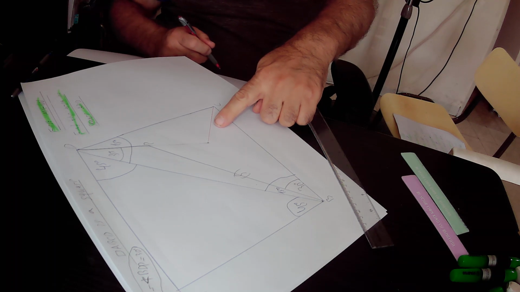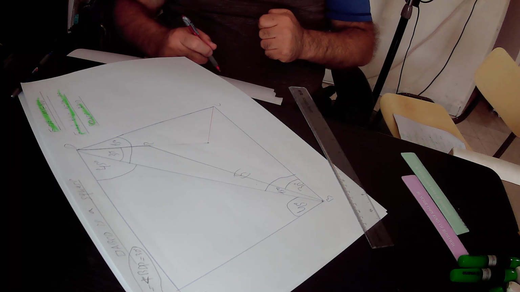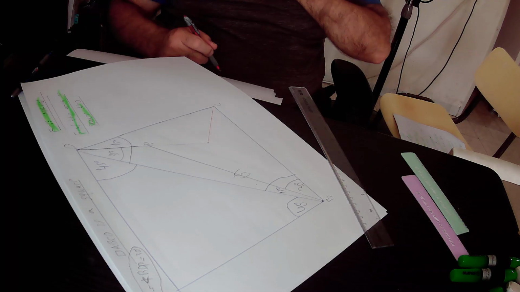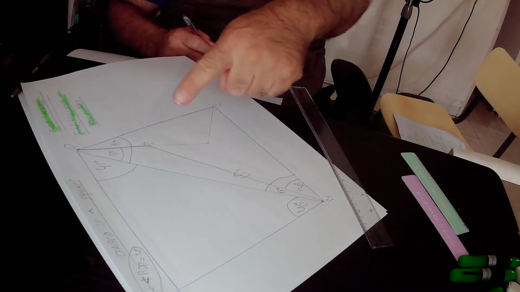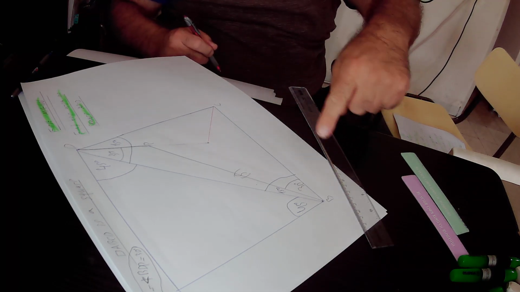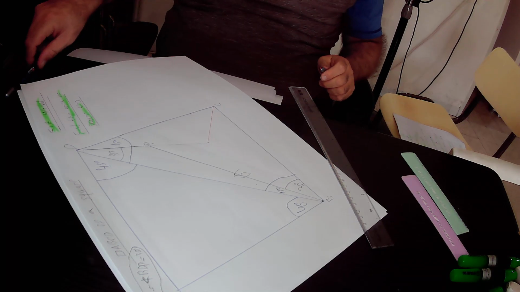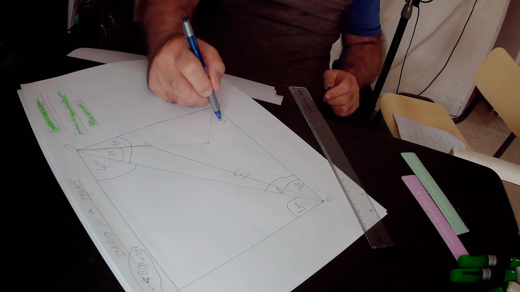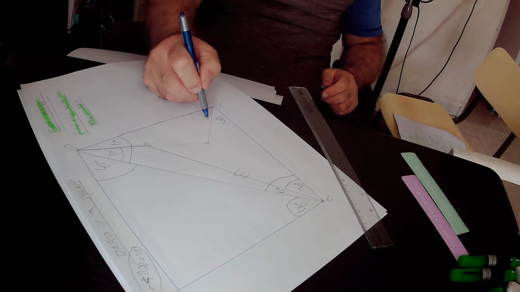So this is an angle bisector. It bisects angle DCB into two halves. The first half is 45 degrees, and the second half is also 45 degrees.